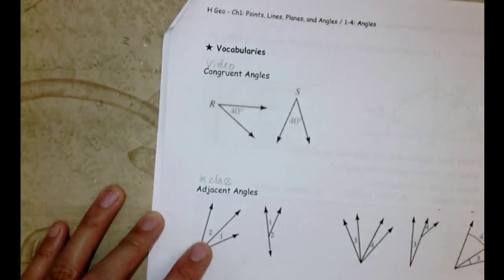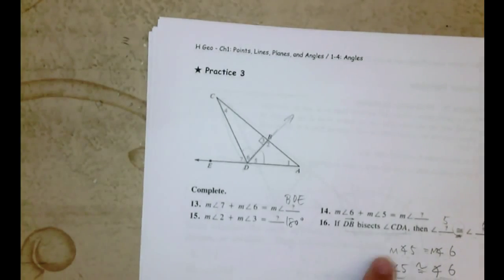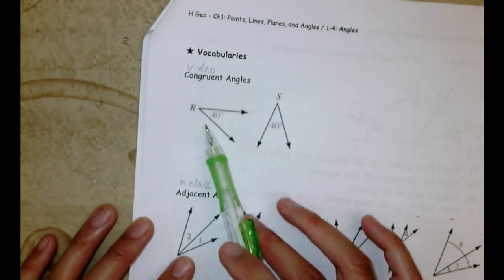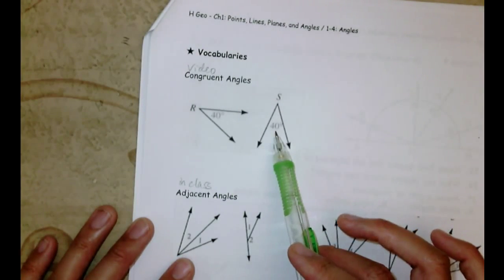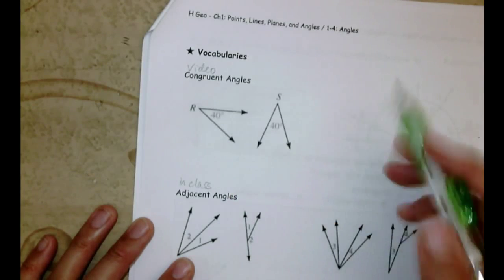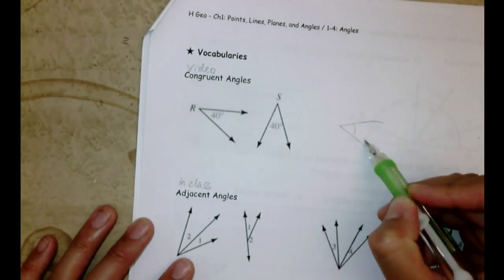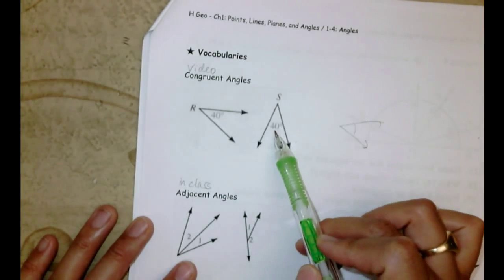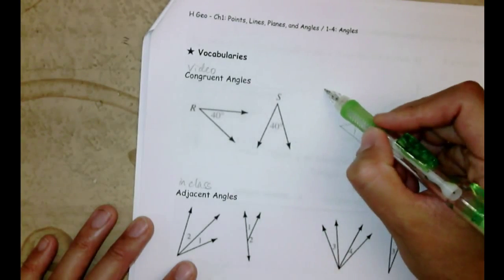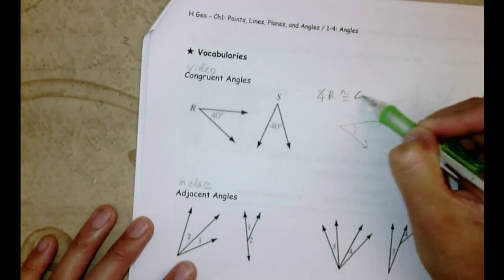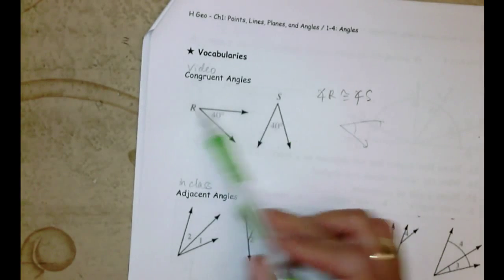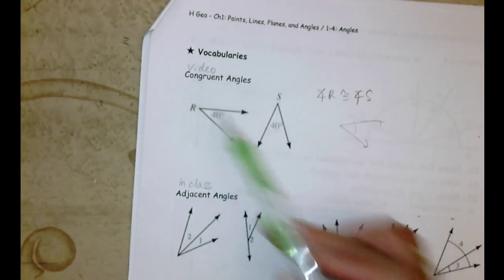Here, congruent angles. It's on page 9. Now, this problem should have been after, but anyway, it's okay. Alright, so congruent angles mean they have the same measure. Okay, so it doesn't have to be oriented the same way. It can be a different orientation as long as it's the same measure of angle. So angle R is congruent to angle S. Okay, you can use one letter because that's the only angle that is represented by this common vertex.